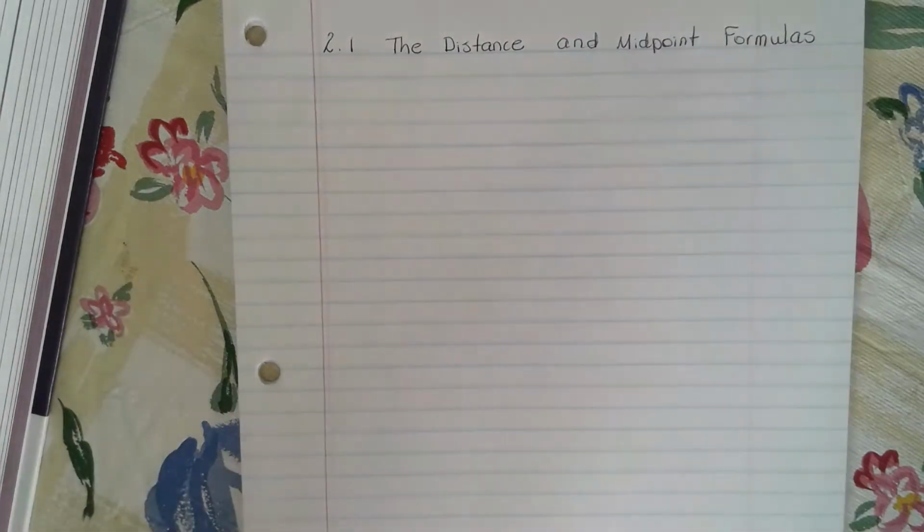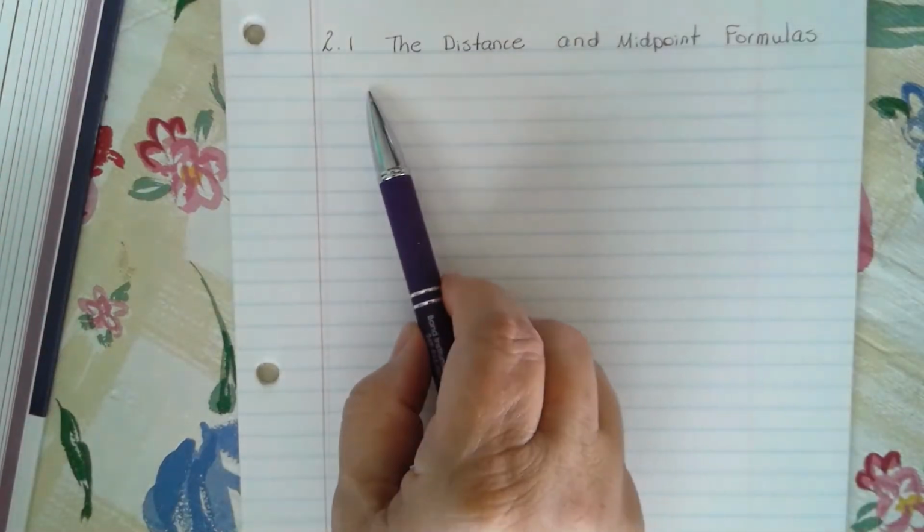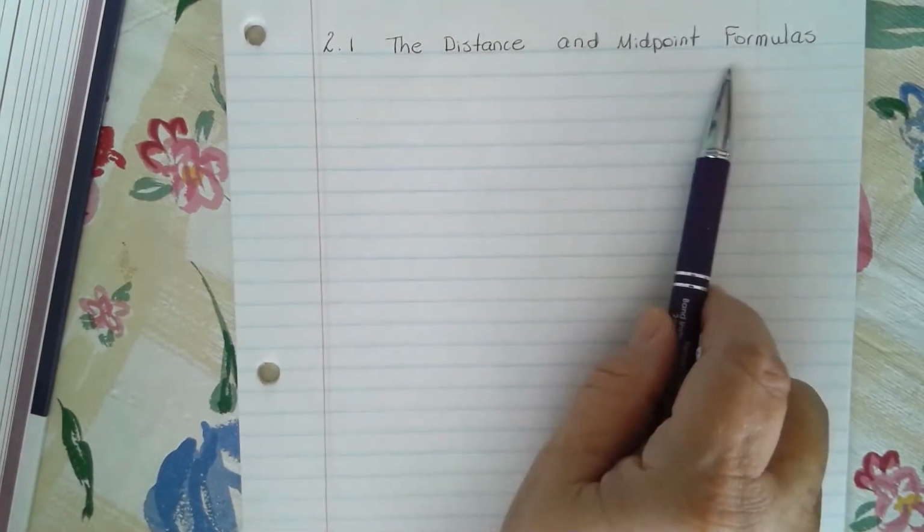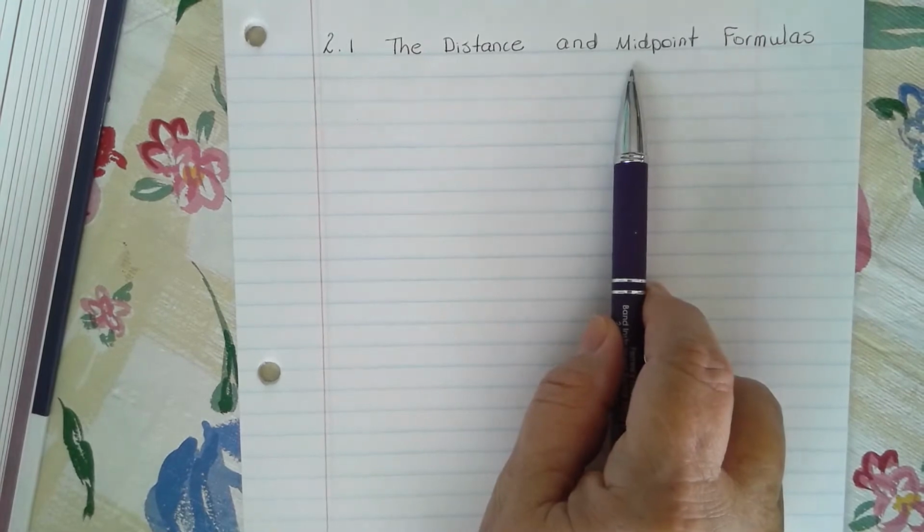Okay, here we are together again. Now we're working in section 2.1 and we're going to work on the distance and midpoint formulas.